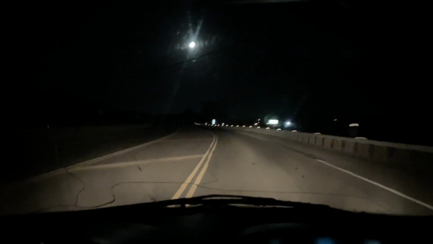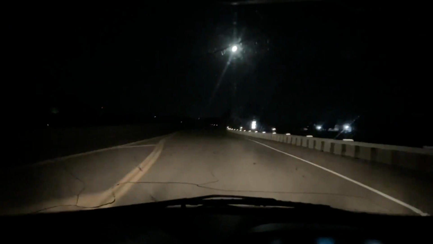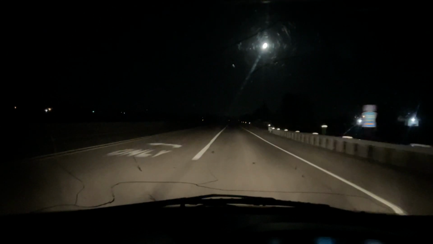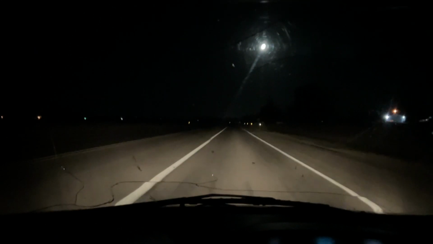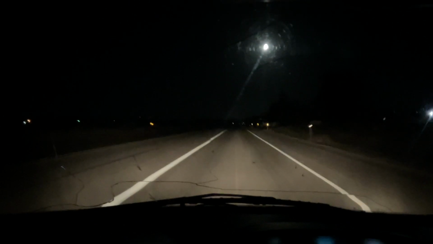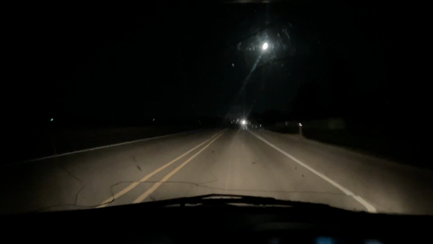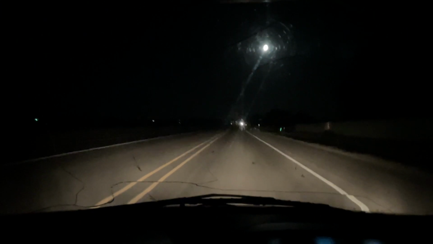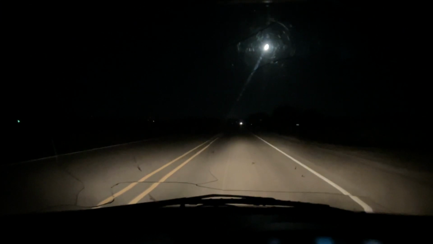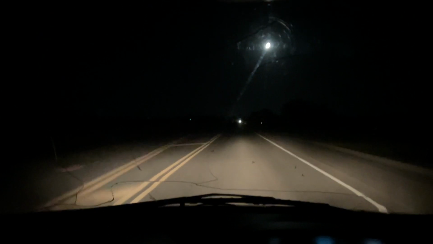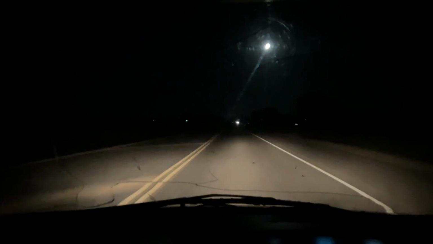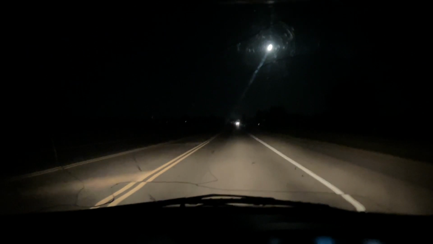These headlights are probably average on an average car, and the NHTSA says that on low beams you should be able to see about 160 feet ahead of you, and then about 350 feet ahead of you with high beams on.